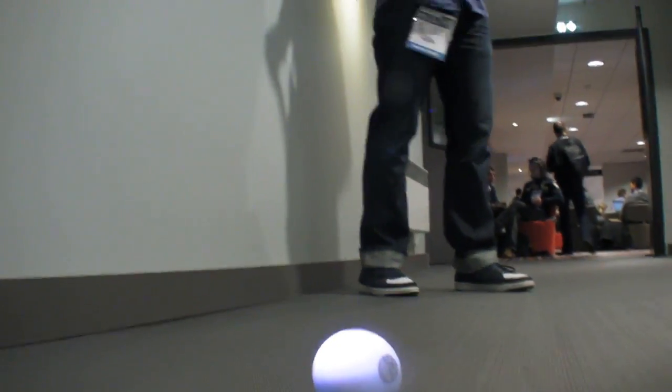$149 US dollars? Or $129 US dollars? $129 US dollars, correct. And you get a ball and the charger, right? Correct. You get the ball, the charger, and most of the apps are free. There's over 20 applications on the iOS and Android stores.